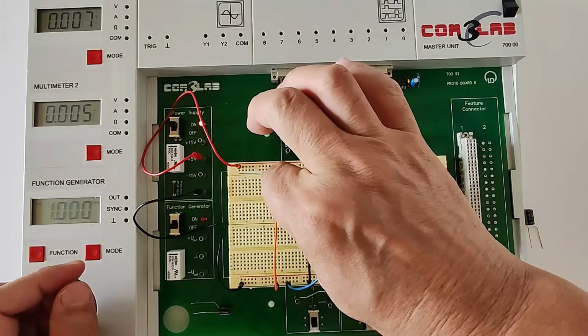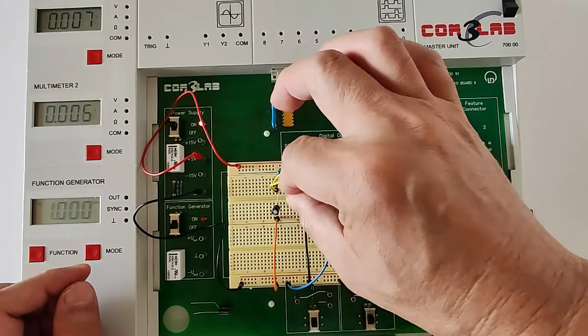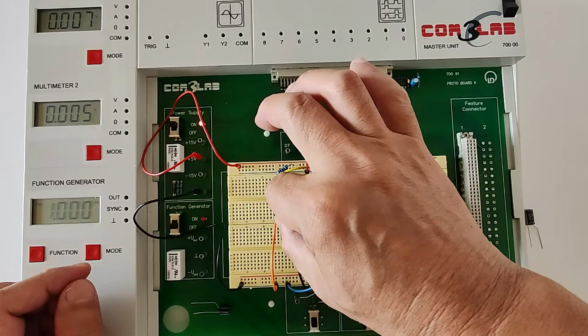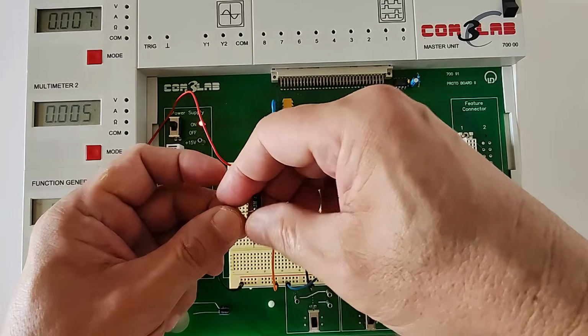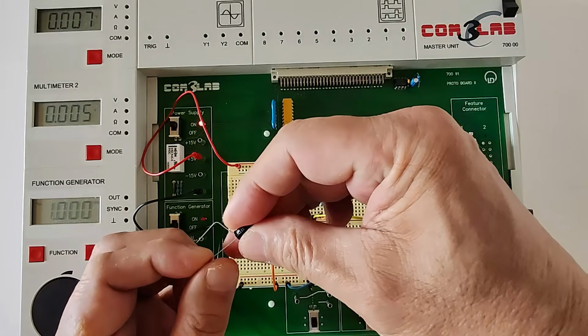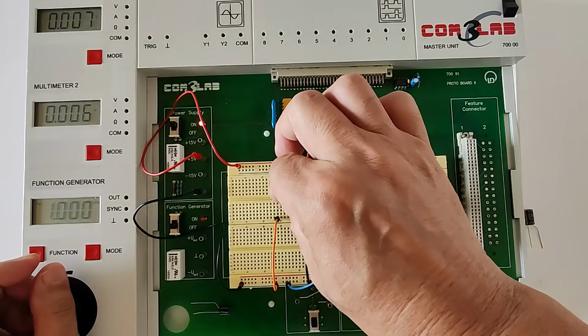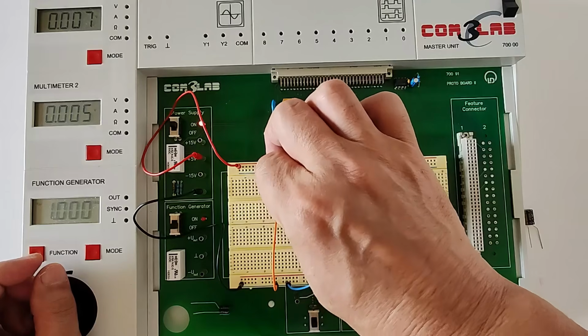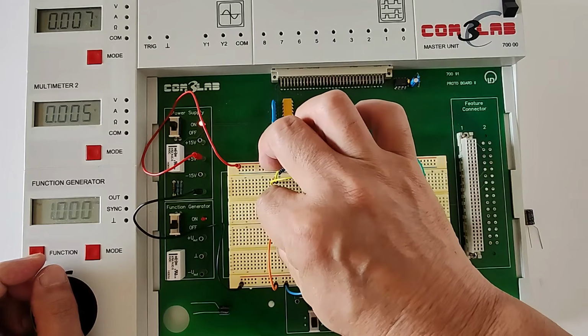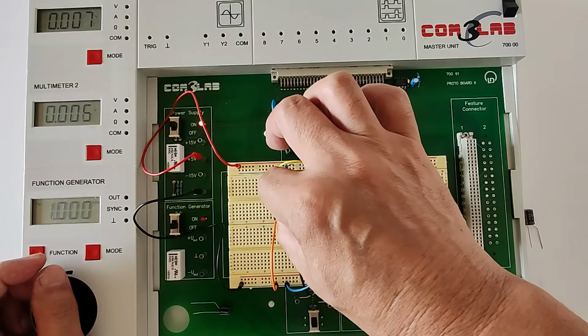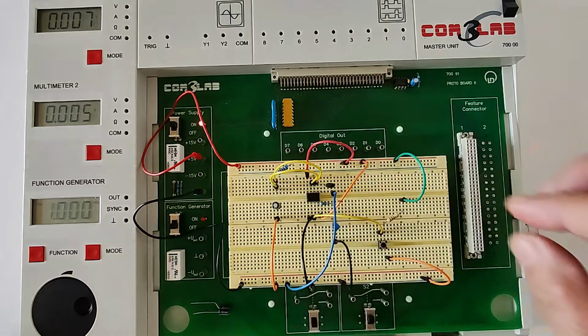Let me insert this one here. There. 10 microfarad inserted. Let me just not try to squish the capacitor too much. Okay, here. There. Yeah, okay.